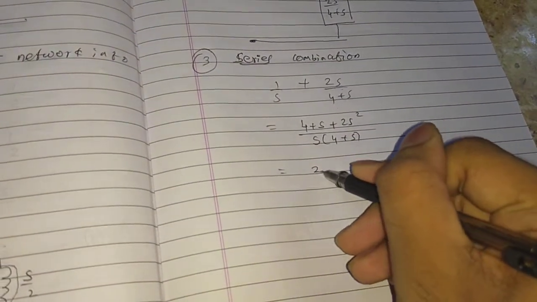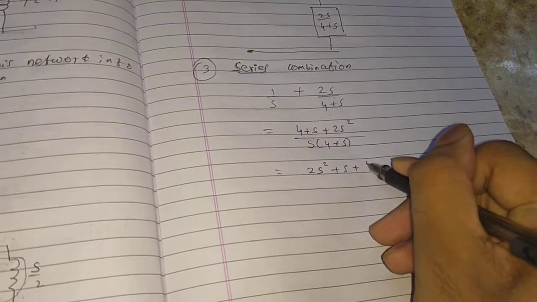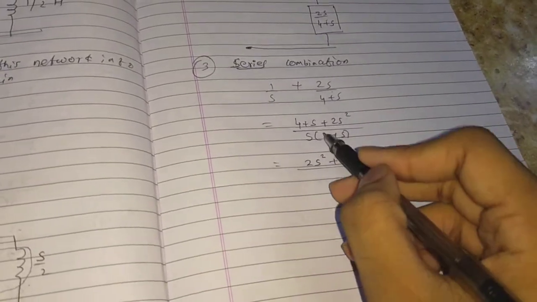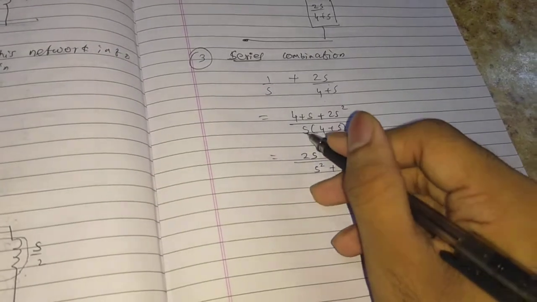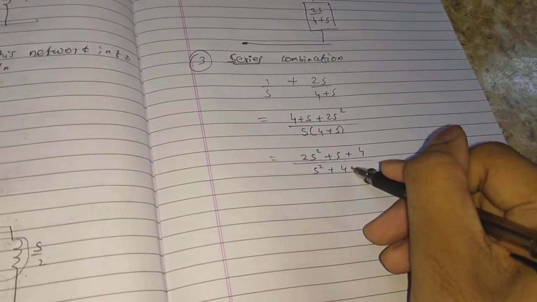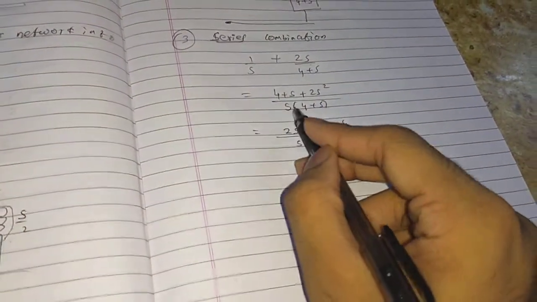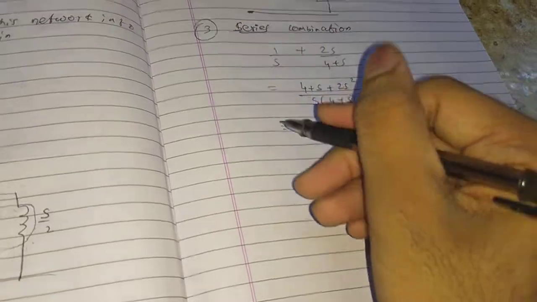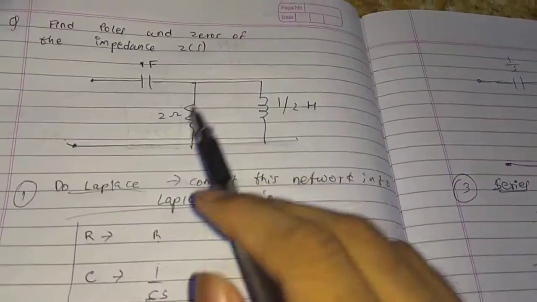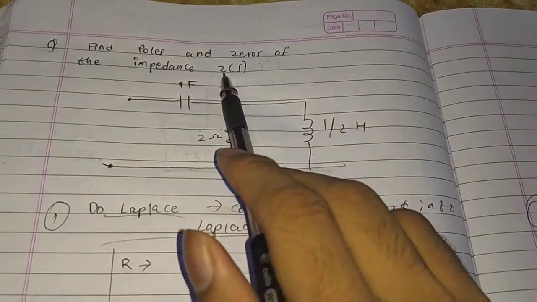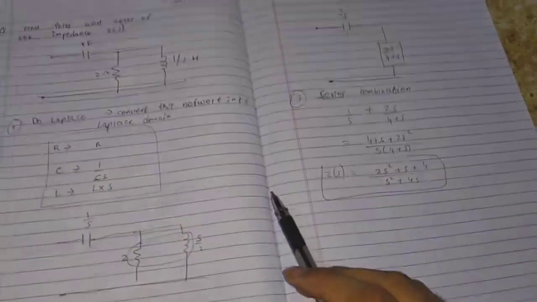Now writing the 2S square term first, then S, and then 4, and you can open the brackets. You will get S square plus 4S. Okay, you will get this after you multiply 4 and S, and S square. And this is your final value of Z of S, which I wanted to find out, the impedance. The impedance Z of S, I got it very easily.